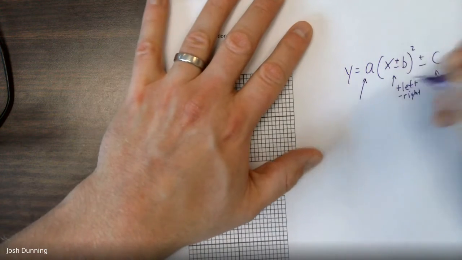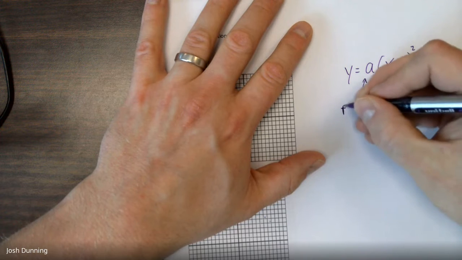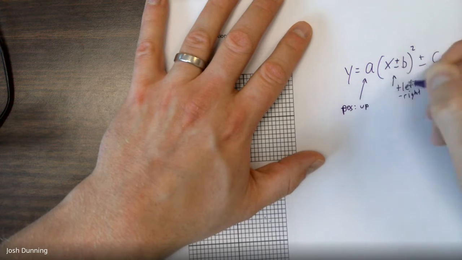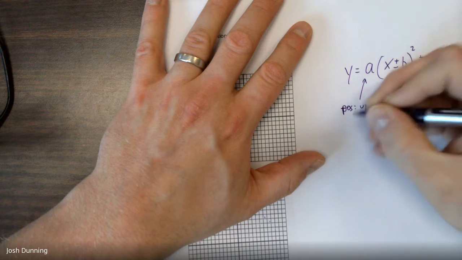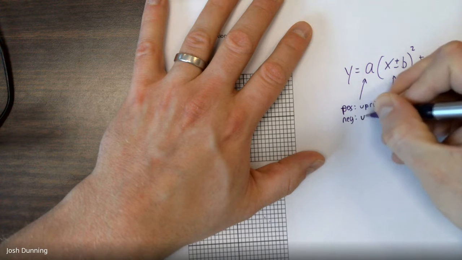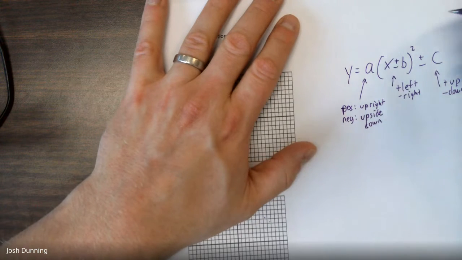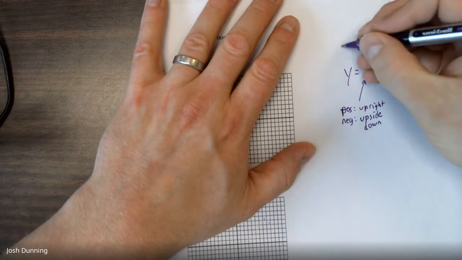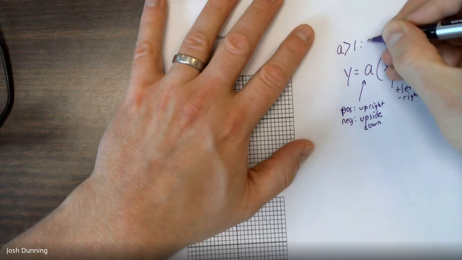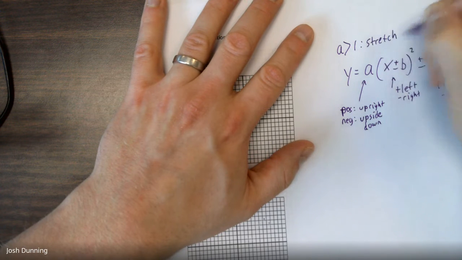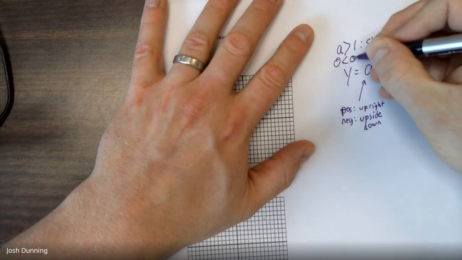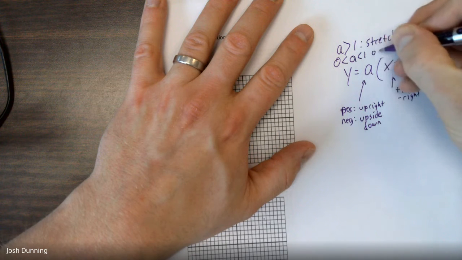And then same idea. And we talked about this. If it's positive, upright. If it's negative, upside down. And again, if it's a number greater than 1, it's a stretch. In between 0 and 1, it's a compression.